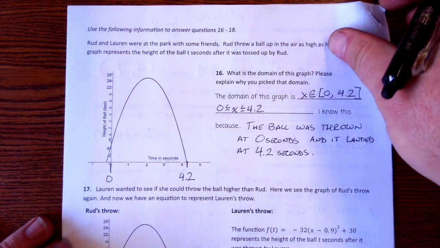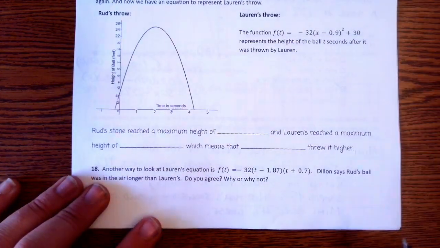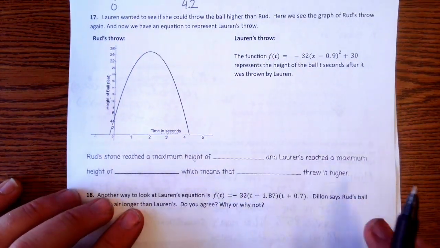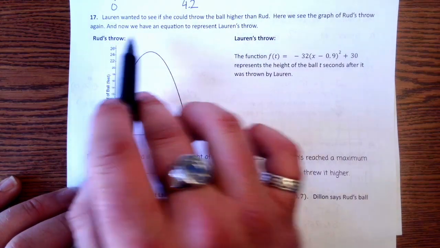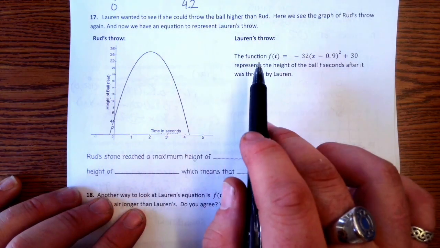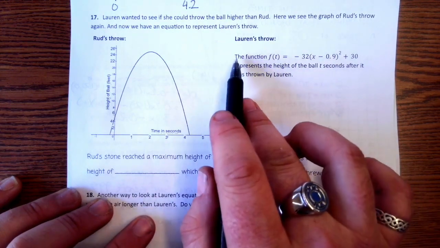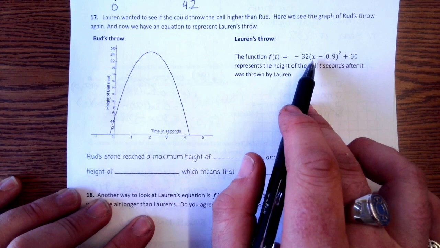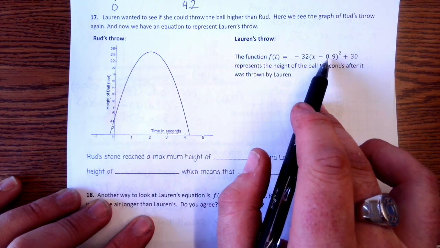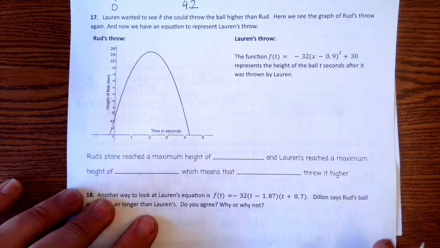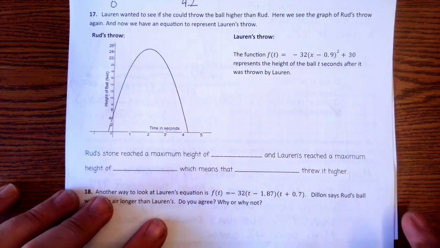Number 17. Lauren wanted to see if she could throw the ball higher than Rudd. So we still have the graph of Rudd's throw here on the left, and now we have an equation that represents Lauren's throw. So here's Rudd's throw, here's Lauren's throw. For Lauren, the function f of t equals negative 32 times (t minus 0.9) squared plus 30 represents the height of the ball t seconds after it was thrown by Lauren.